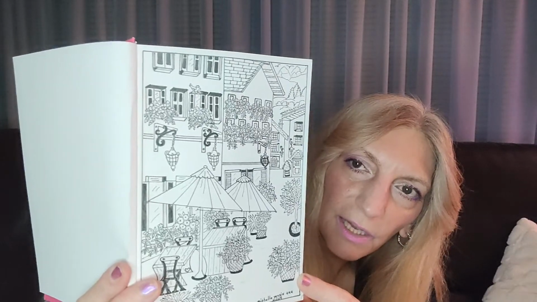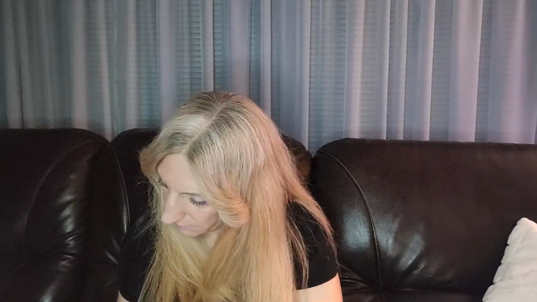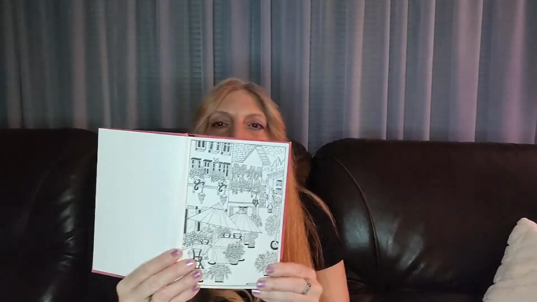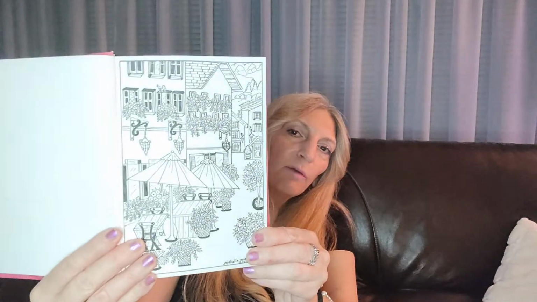So I may or may not put all those colors on there. I might just do the flowers and the umbrellas and then leave it. So I'm not really sure. I don't know. But I like the way it looks just black and white. You know what I mean? I do like that. Makes it look a lot better, you know what I mean?